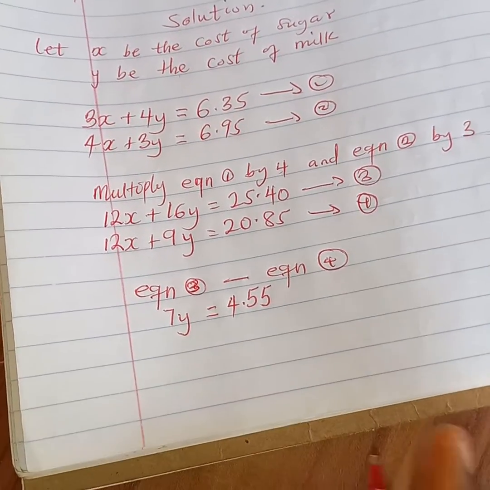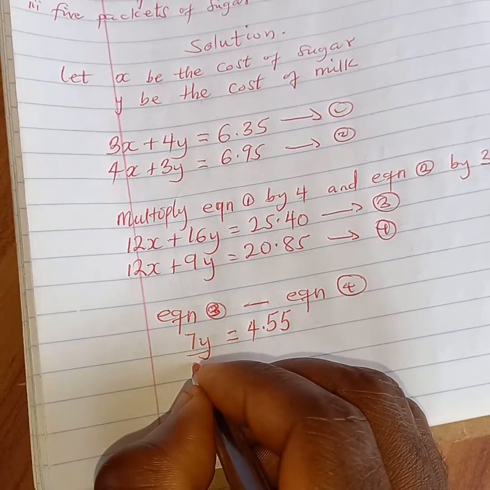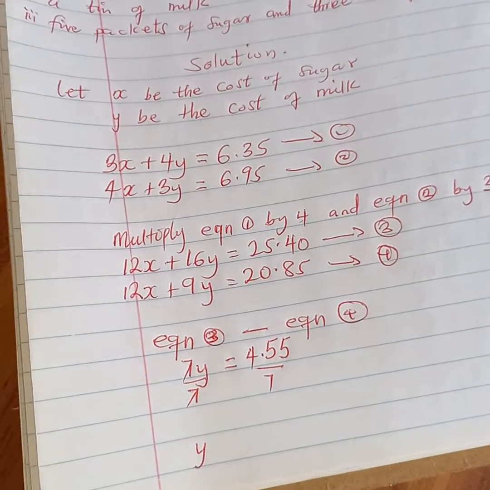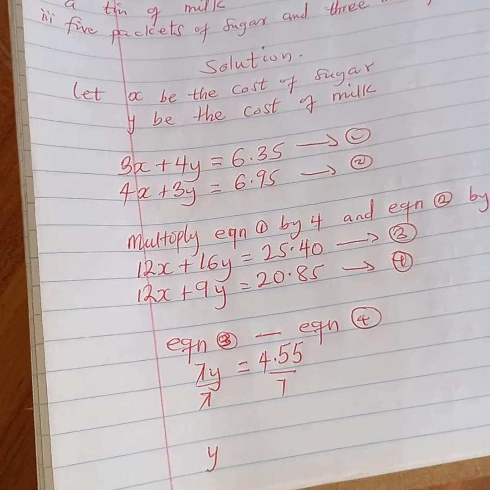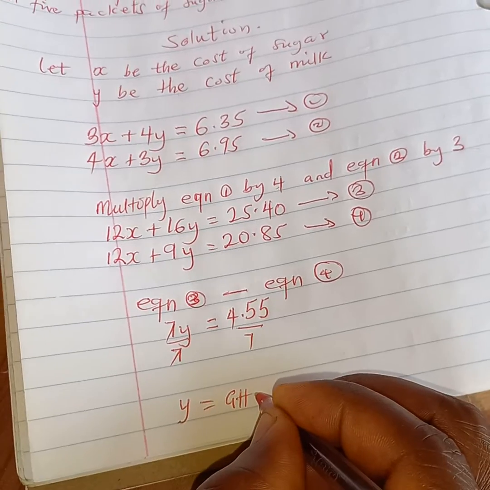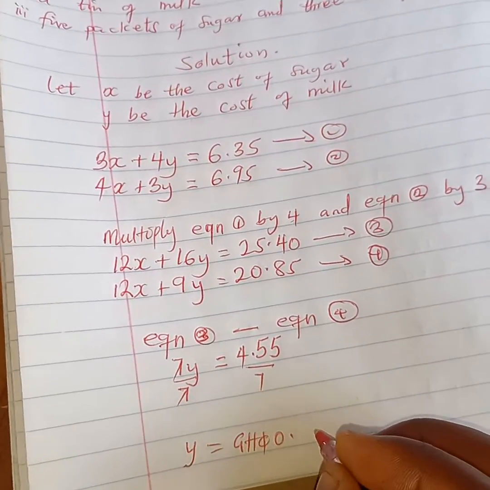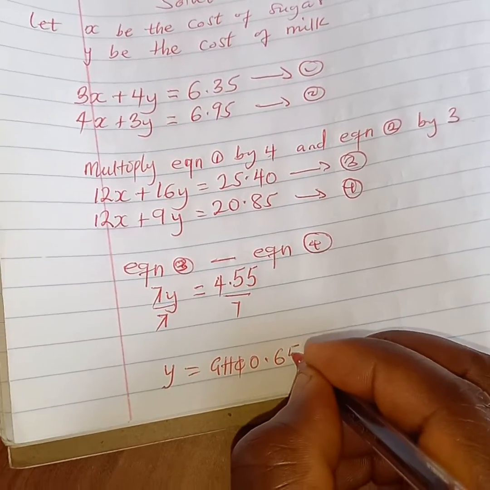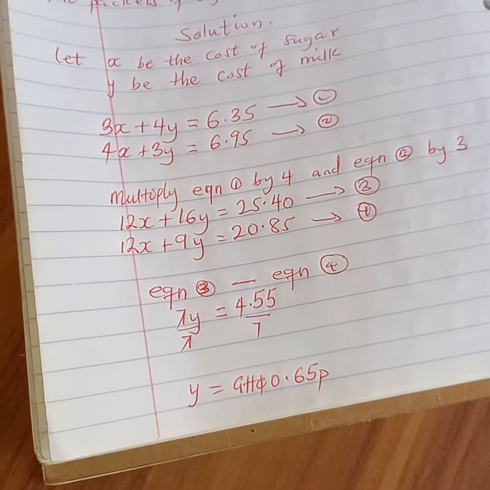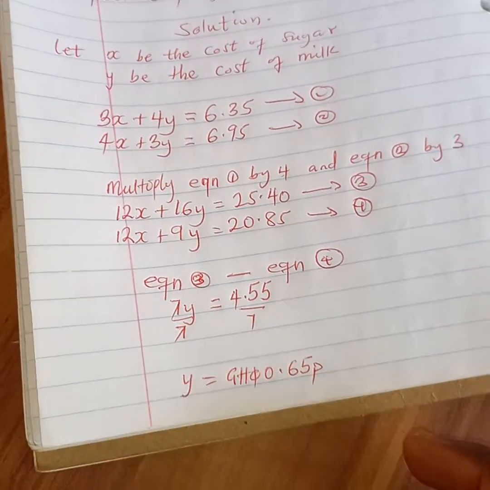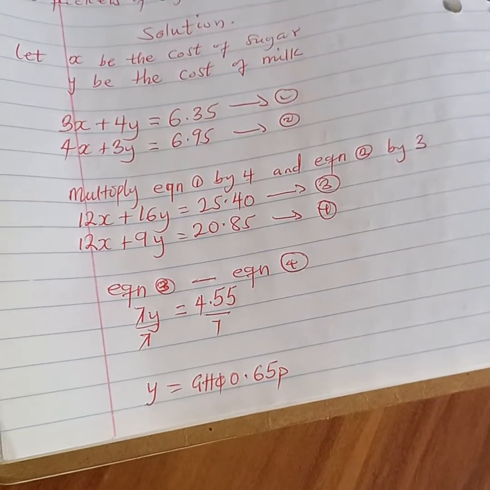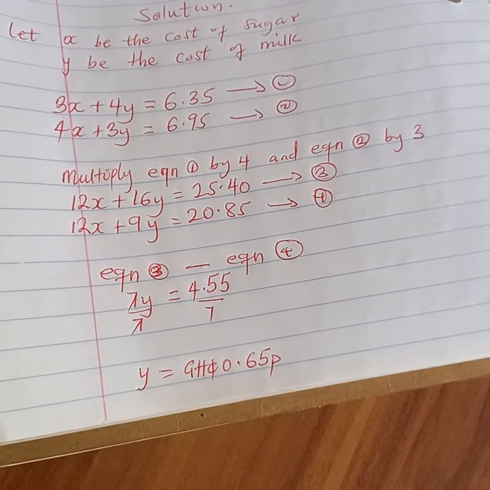So 4.55, let's divide both sides by 7. So we are going to get y is equal to Ghana 0.65 cedis. So this tells us that the cost of 1 tin of milk is 65 pesos. Now let's look at the cost of a packet of sugar.